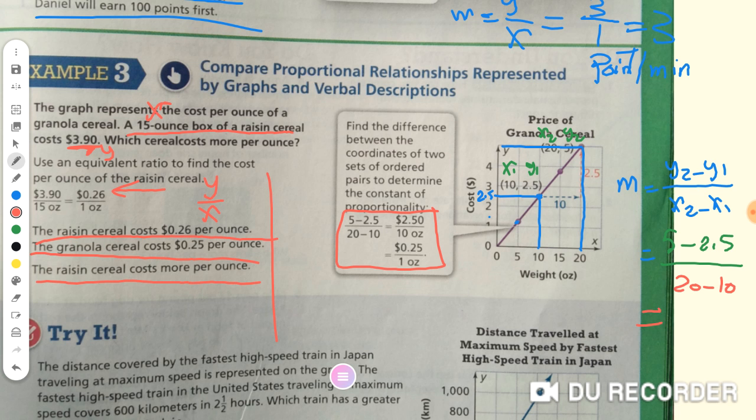This is a comparison between a verbal description and a graph. He says the cost and the ounces with his mouth, and we know that the ounces belong to x and the cost belongs to y, so it's y over x, and for the graph we calculate it as we saw with points.